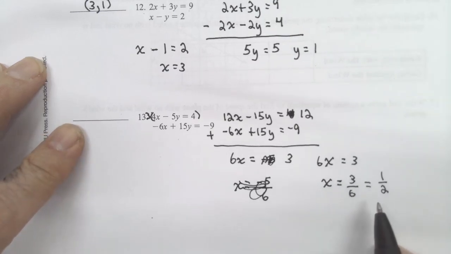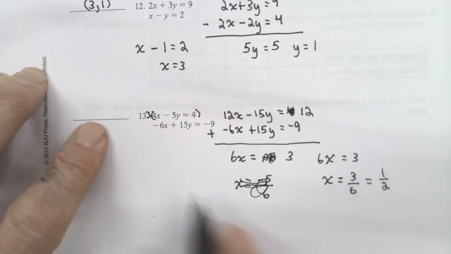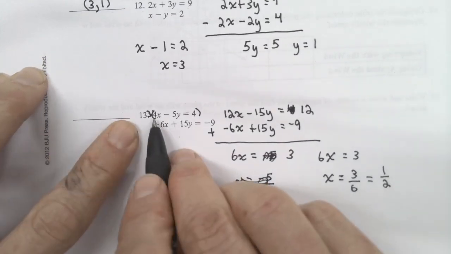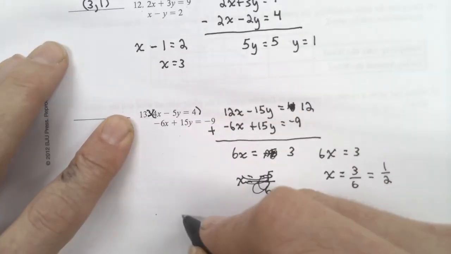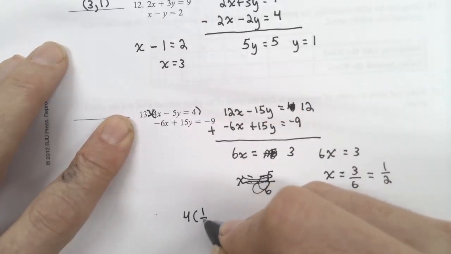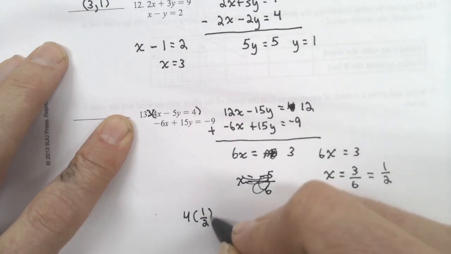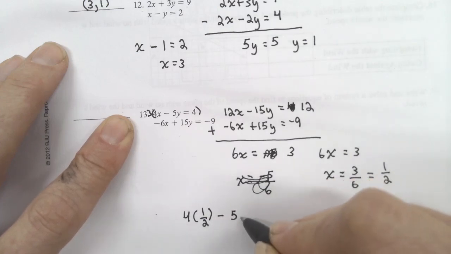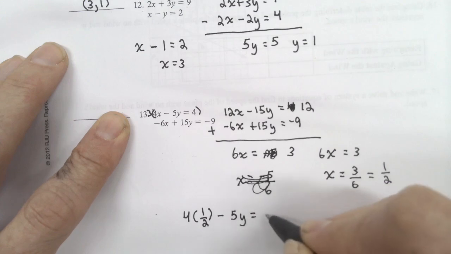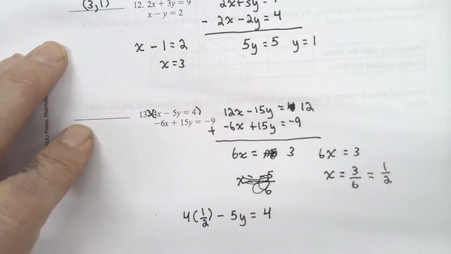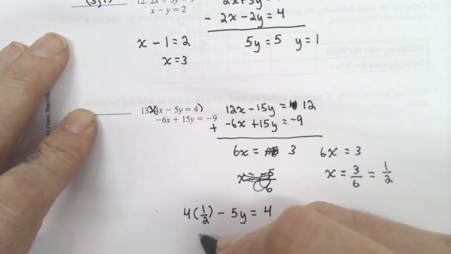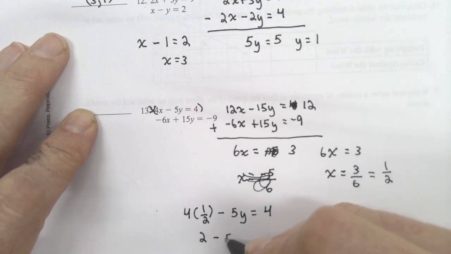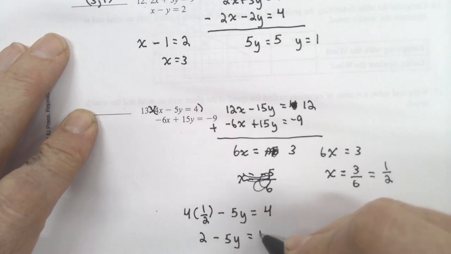Okay, now, unfortunately, we still have to solve for y. So I'm going to go back. Remember, when you have a solution, you can plug it into either equation. I'm going to come up to this first one before I multiplied by 3. So it would just be 4 times 1/2, because that's what x is, right? Minus 5y equals 4. And now we're going to solve that one for y. So 4 times 1/2, that's going to be 2, minus 5y equals 4.